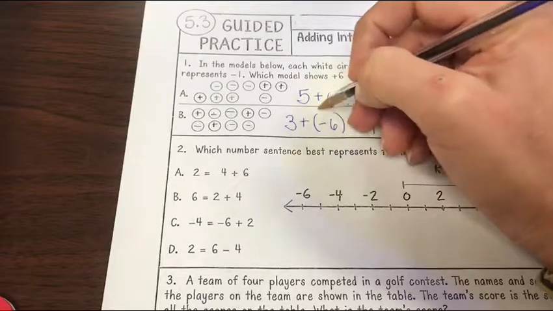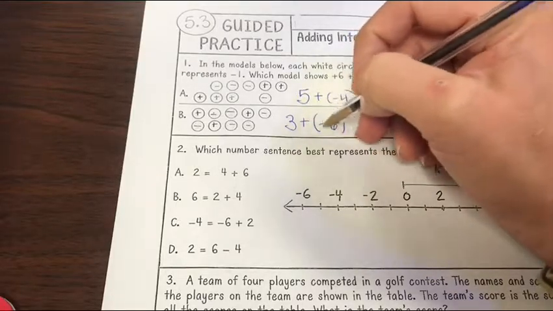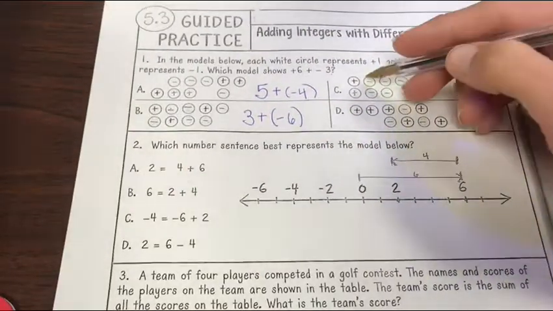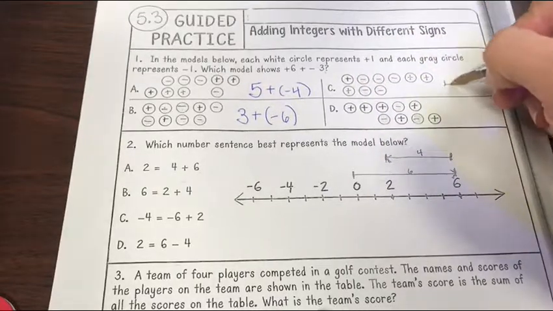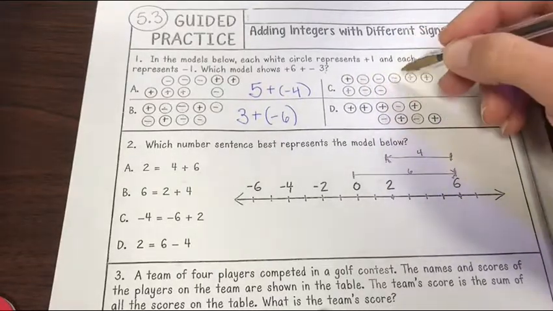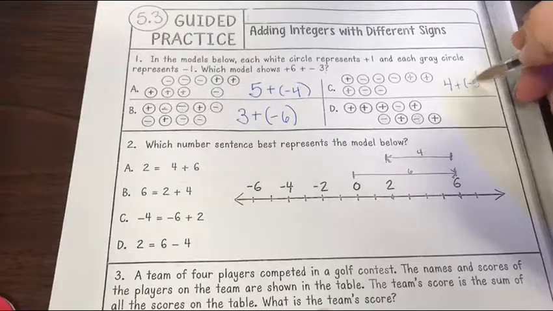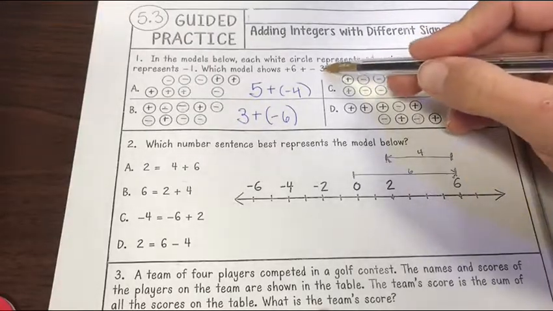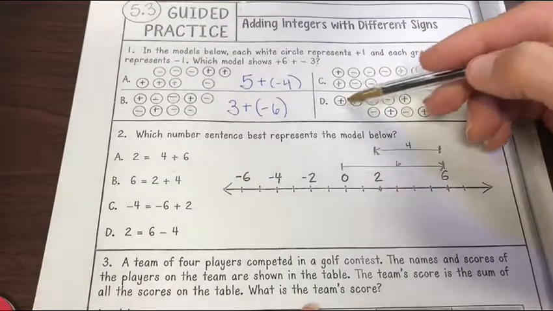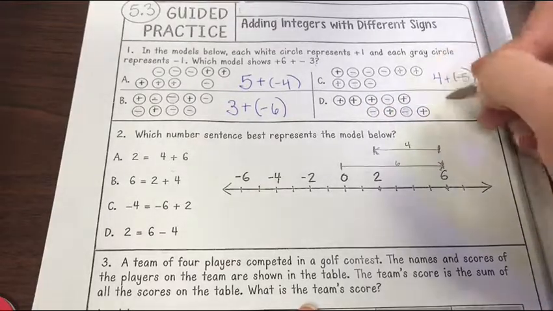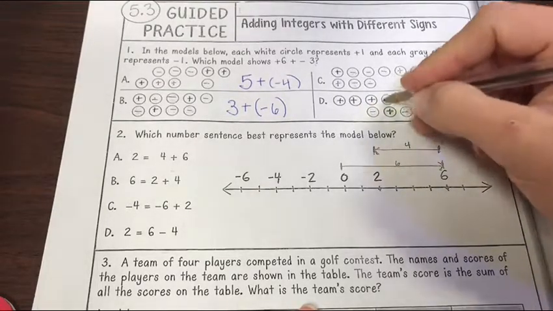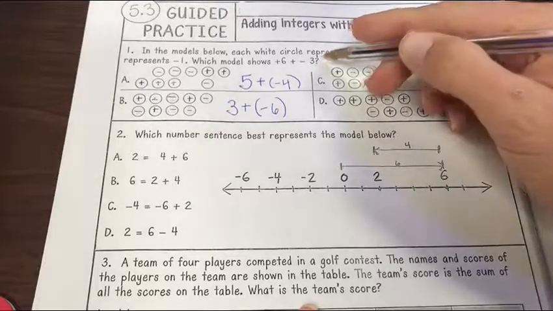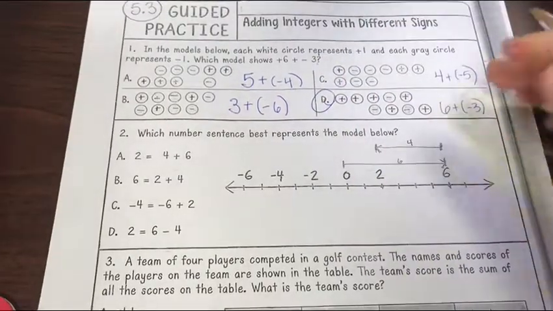Now remember, the only reason we're putting the parentheses is to separate those two signs. 1, 2, 3, 4 positive plus 1, 2, 3, 4, 5 negative. That's not really what we're looking for. We're looking for 6 positive and 3 negative. 1, 2, 3, 4, 5 plus 1, 2, 3. That's what we're looking for. That matches this. So it's going to be D.